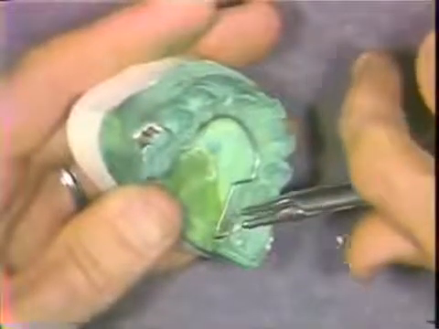The two ends are grasped in the plier beak, and a conventional twist is made with the end of it just above the mesial portion.